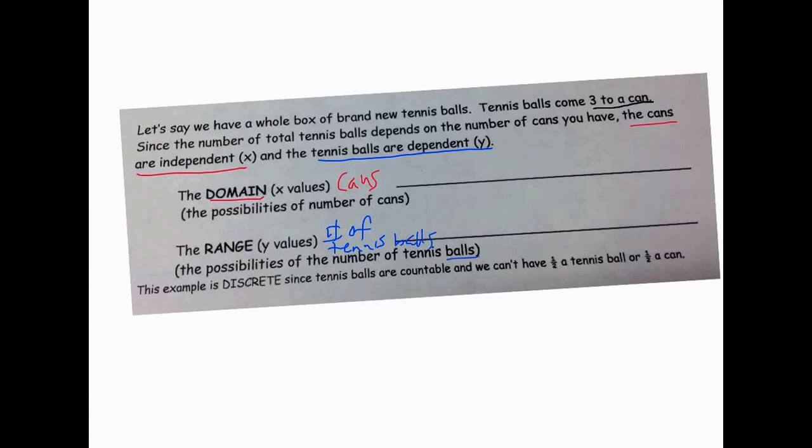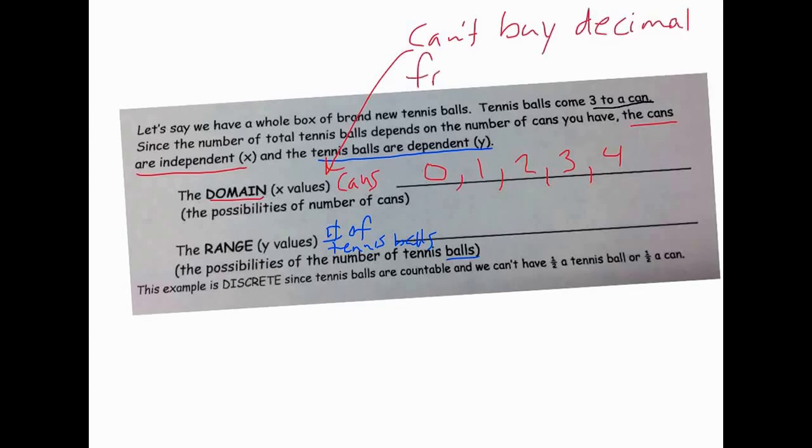balls. Alright? So when we go to the store, could we buy 0 cans? Sure. Could we buy 1 can? Could we buy 2 cans? Could we buy 3 cans? Could we buy 4 cans? And so you have to think about what types of numbers could you not buy. Okay? And so for this, we can't buy decimal or fractional cans. Okay? They would not let you buy 2.5 cans. That doesn't make sense.